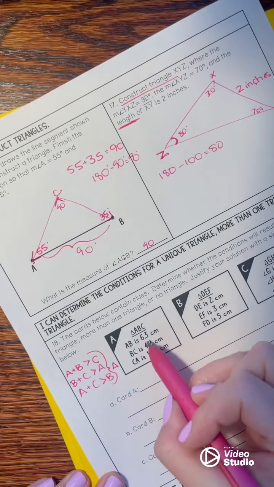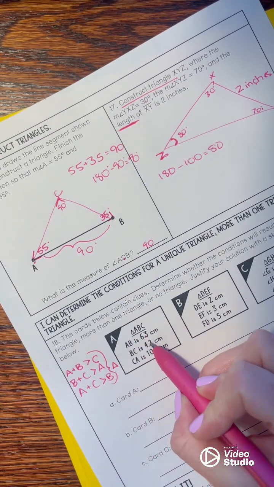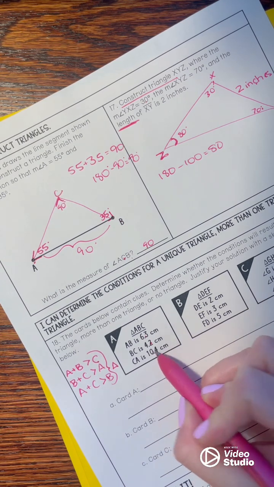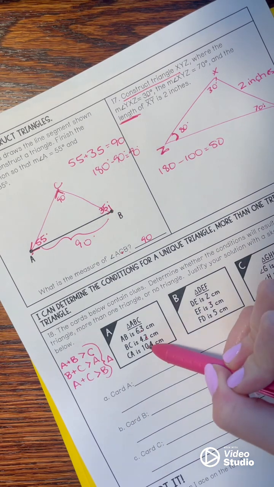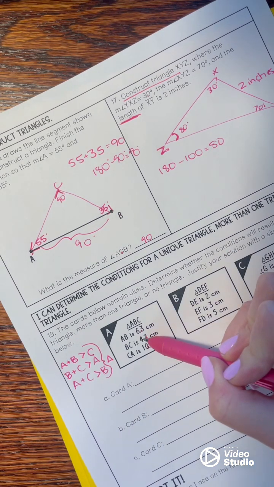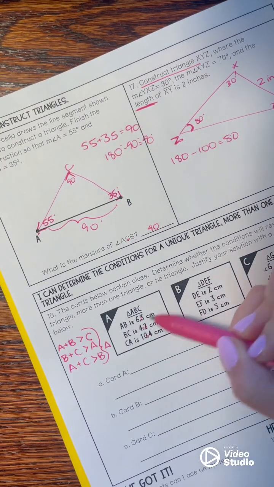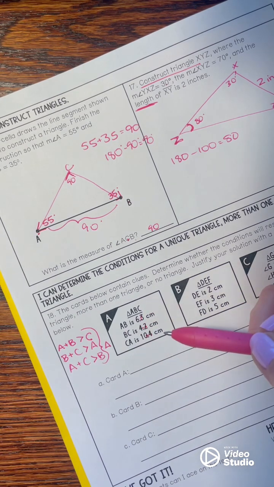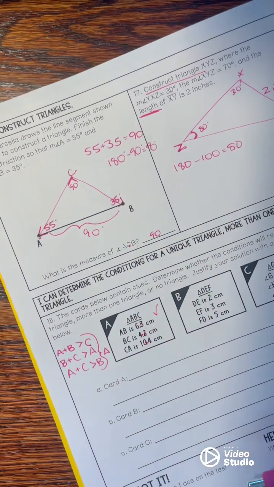6.3 plus 4.2 is 10.5. So 10.5 is definitely greater than 10.4, so that checks out. We know that 10.4 plus 4.2 is 14.6, which is greater than 6.3. That checks out. And 6.3 plus 10.4 is 16.7, and that's greater than 4.2. So perfect, it makes a triangle.